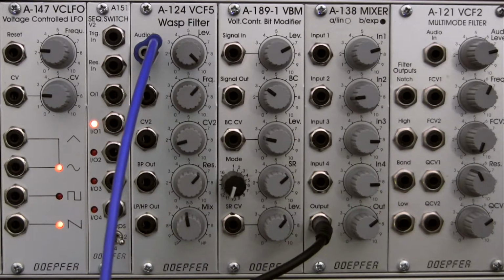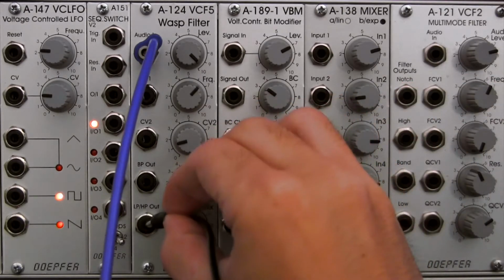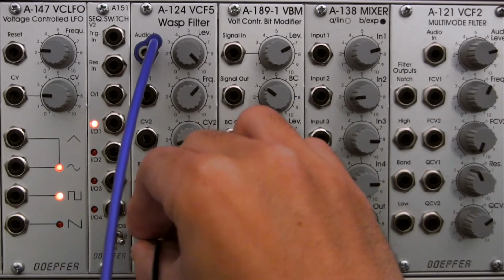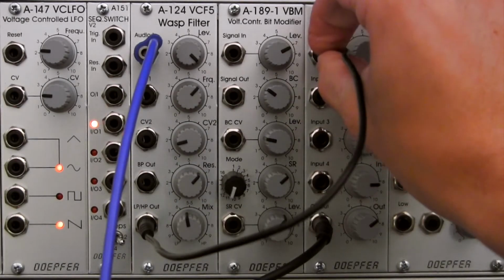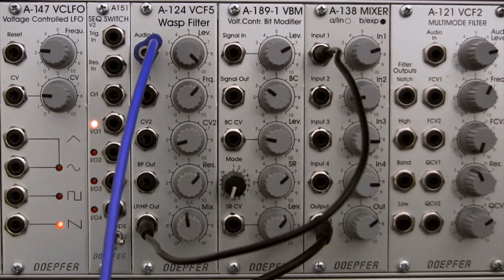So now we just need to get some sound going to our mixer. So let me patch that. I'm going to go out of my low high pass out over here, and then straight into input 1 of my mixer. Here we go. And there we have a little bit of signal going on.